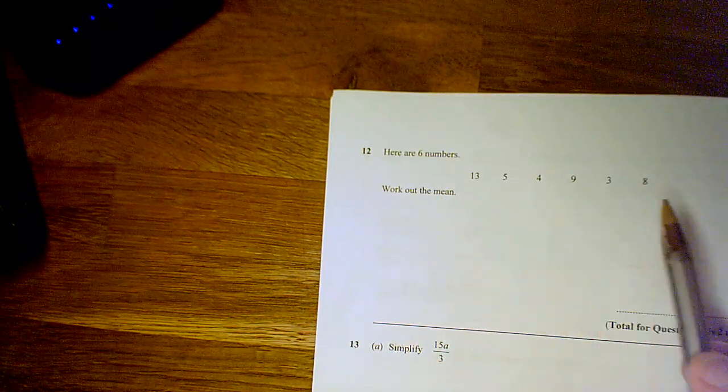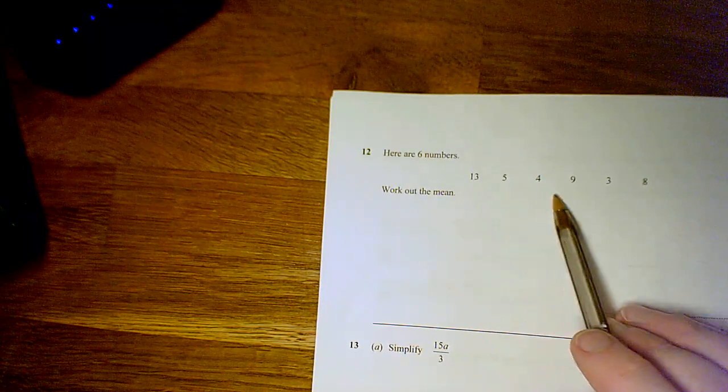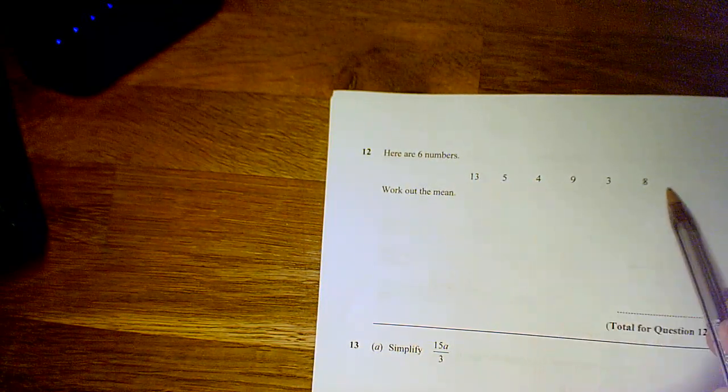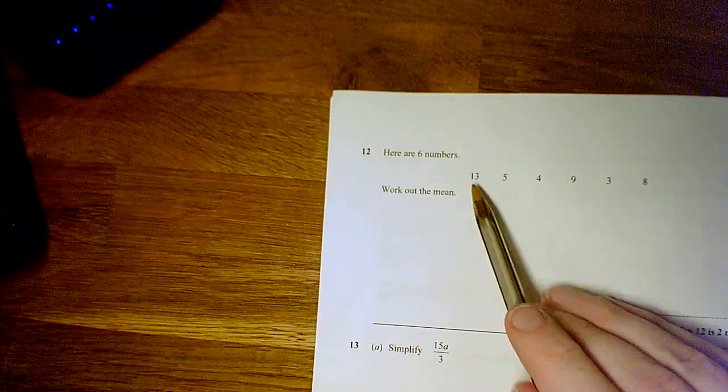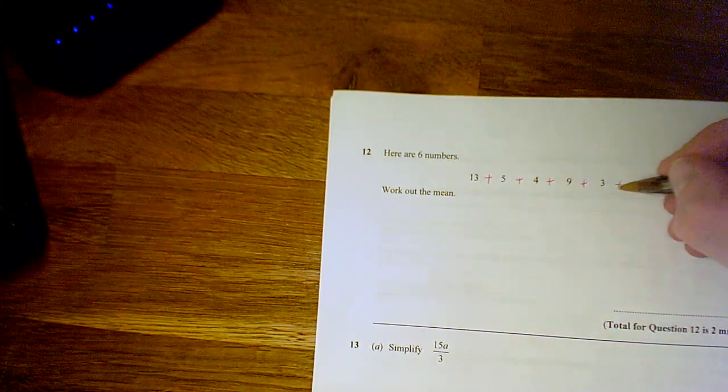Right, question 12, the mean. Some people try to find the median. Median is the middle one. Nobody tried to find the mode. That's the one that comes up most often. This has no mode. The mean is when we add them all together and then divide it by how many there are. So I need to add these all together.